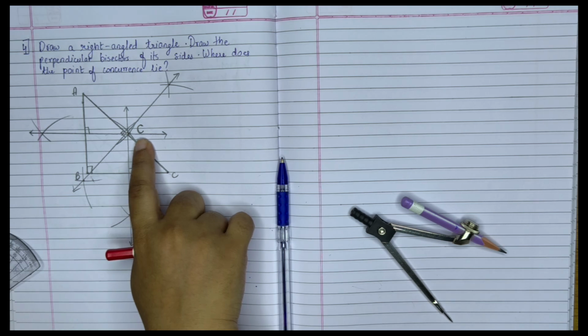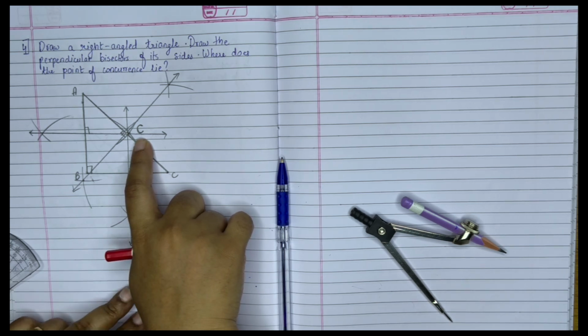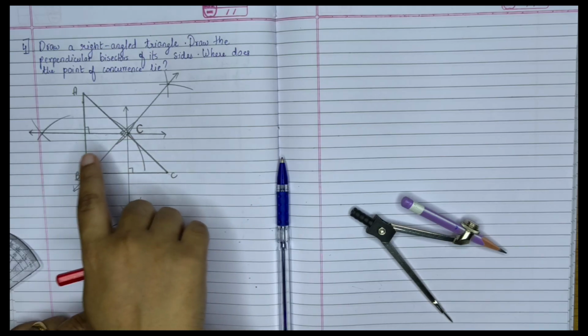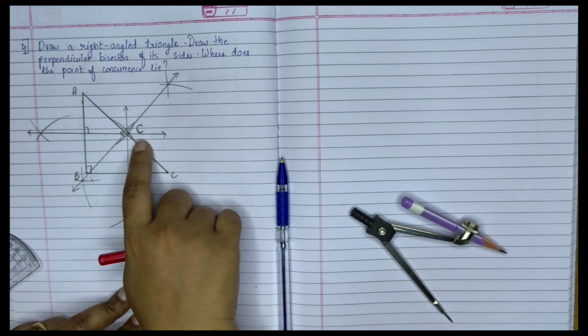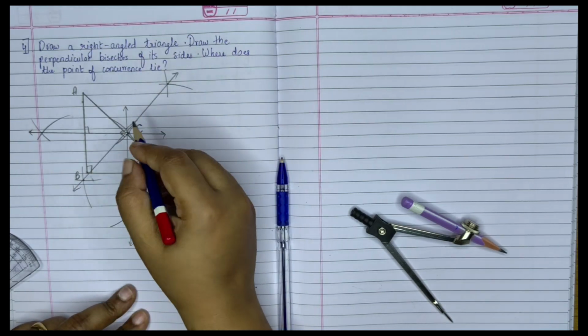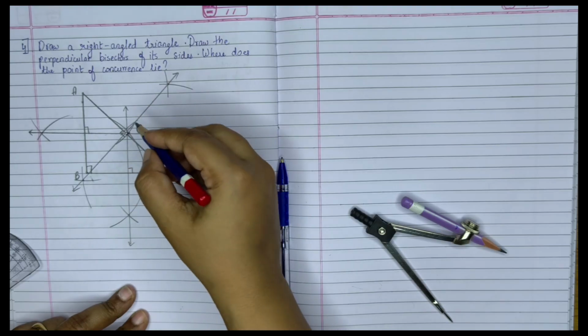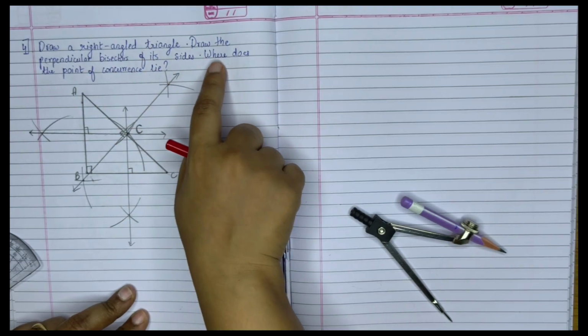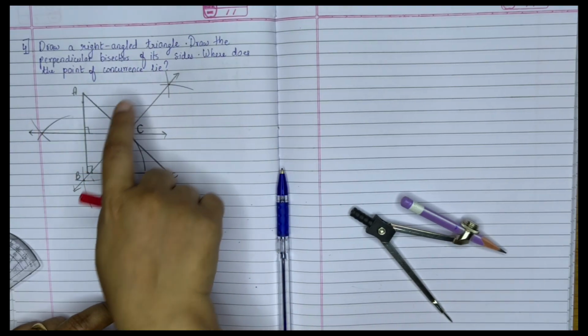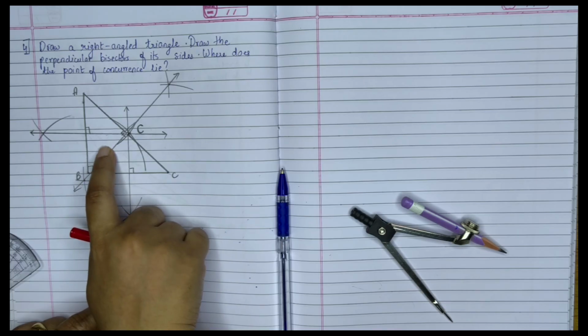This is the point of concurrence. Now see here, the point of concurrence for a right angle triangle. When you draw the perpendicular bisectors, where does the point of concurrence lie? Is it inside? No, earlier we had inside when we made the angle bisectors.